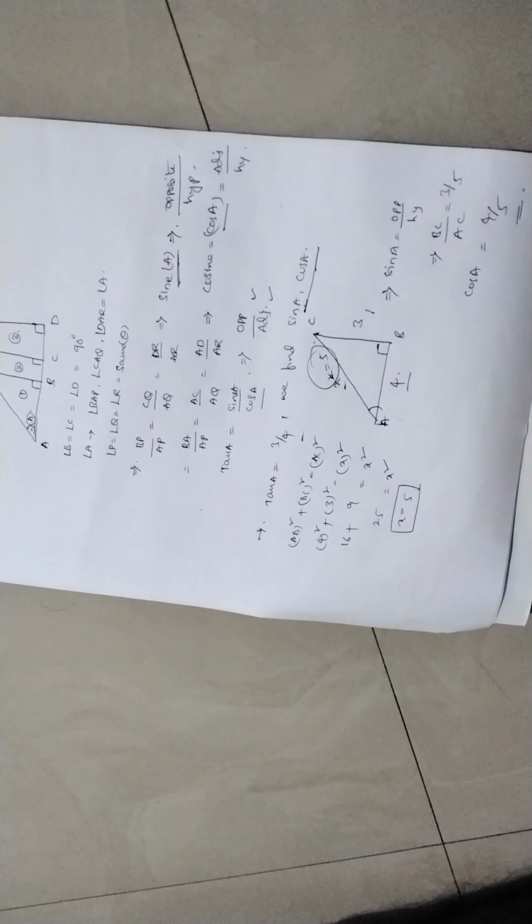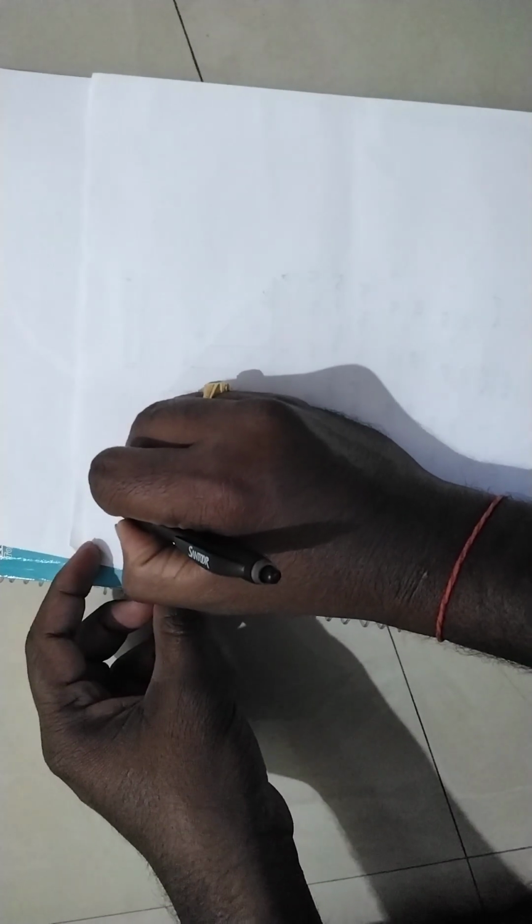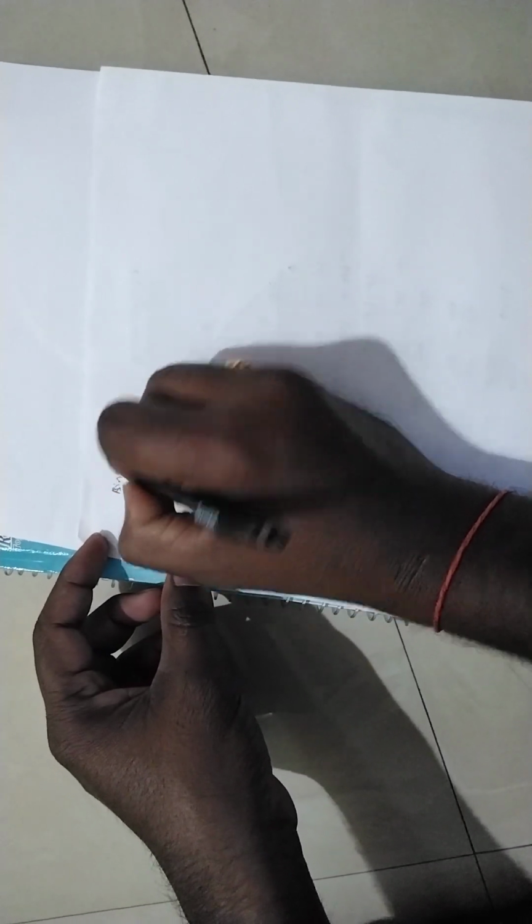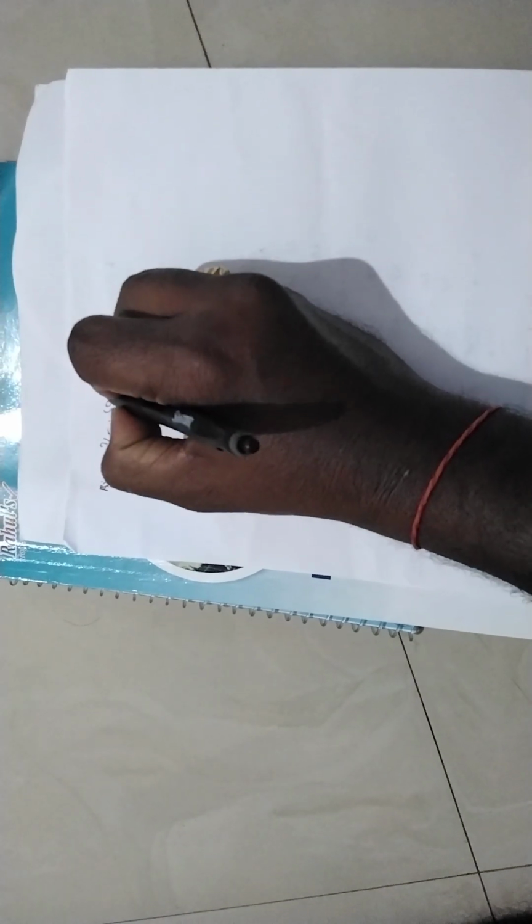The same way, cos A equals adjacent side by hypotenuse, which is 4 by 5. So sin A equals 3 by 5 and cos A equals 4 by 5.